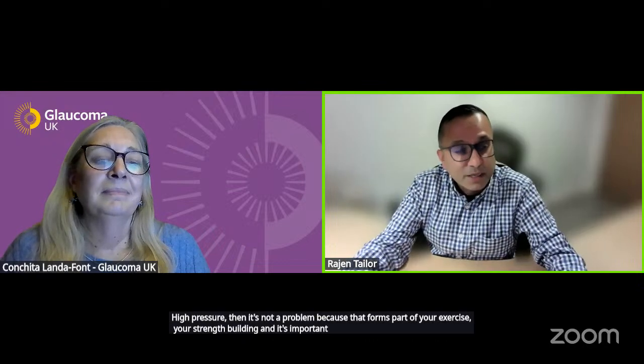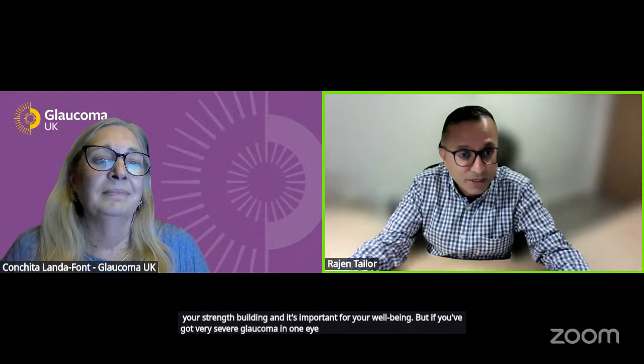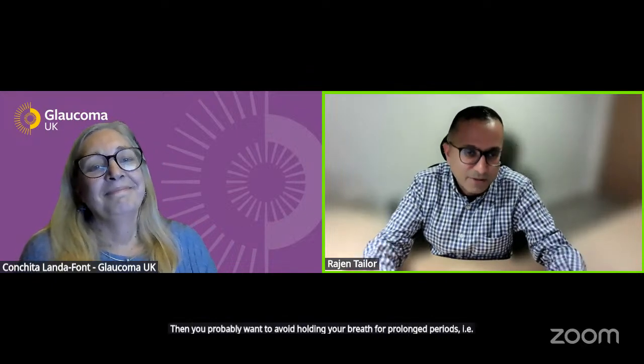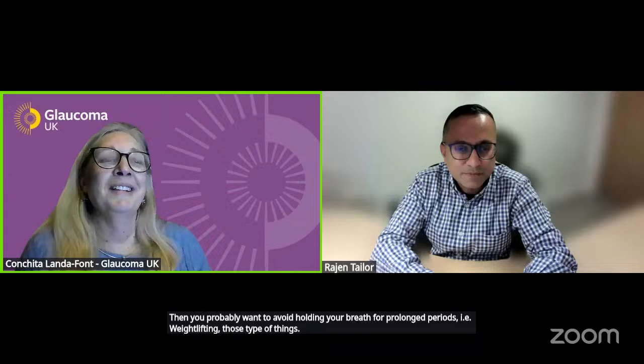But again, there's a balance between risk and benefit. If you've got early glaucoma, high pressure, then it's not a problem, because that forms part of your exercise, your strength building, and it's important for your well-being. But if you've got very severe glaucoma in one eye and you've only got one good eye, then you probably want to avoid holding your breath for prolonged periods, i.e., weightlifting, those type of things. Yeah, so it's a trade-off, isn't it? You've got to balance things out.